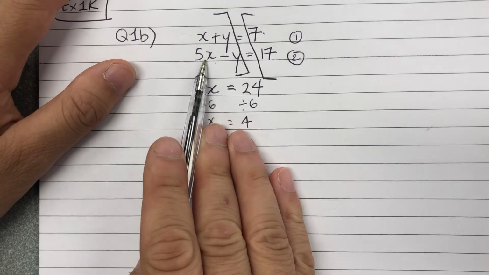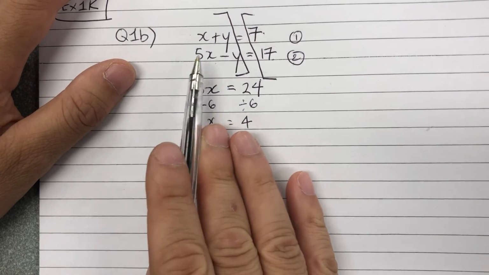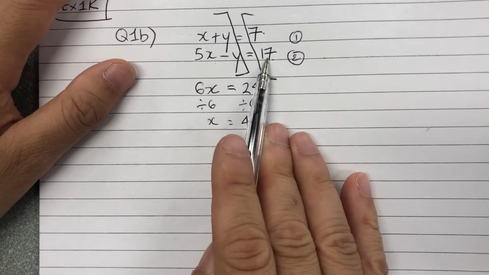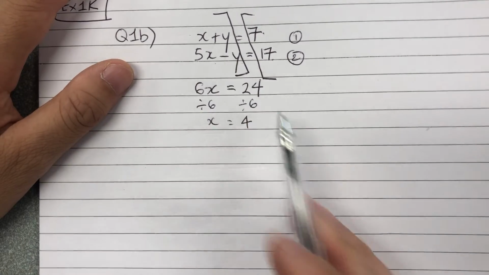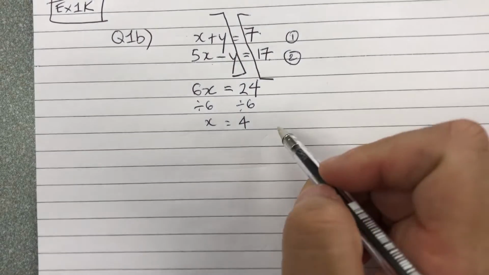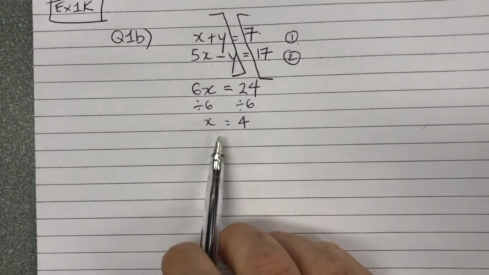Because if I put my 4 in here, I'll have to do 5 times 4 minus the y equals 17, and then change this minus y to a positive y. So I'm choosing the first equation to substitute x equals 4.